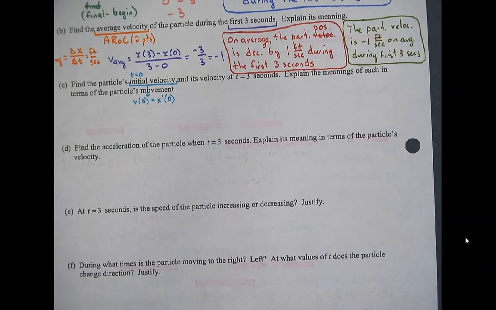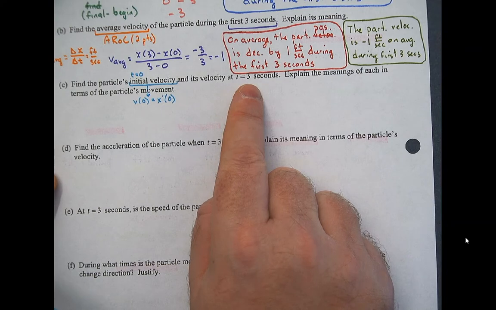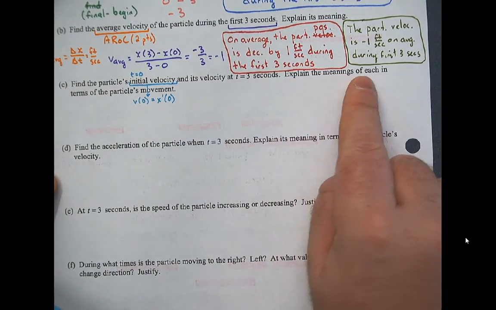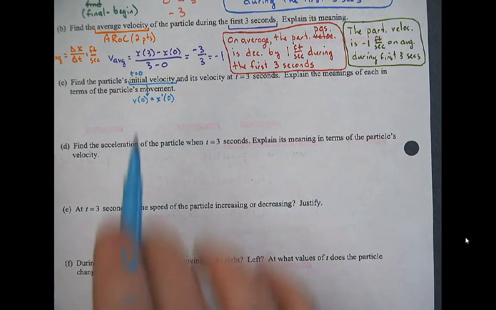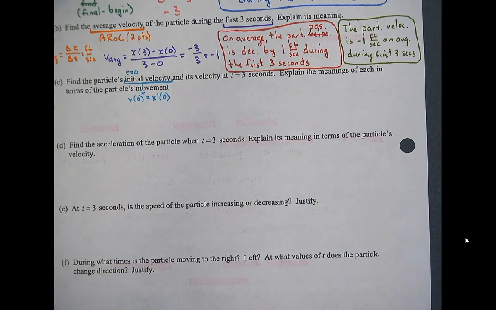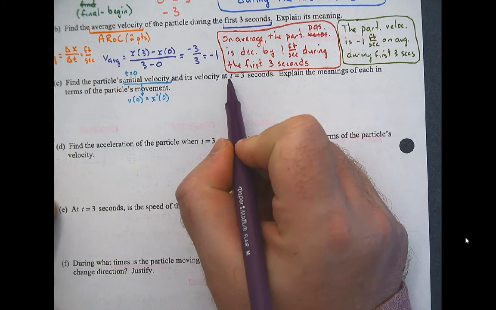And then we're also going to figure out the velocity at 3 seconds. You know what? I'll do the work here and then do the write-up because it looks like I have to explain the meaning of each of them. Okay, so initial velocity is when time equals 0, and then later on here I have, what would be a good color? At time equals 3 seconds.